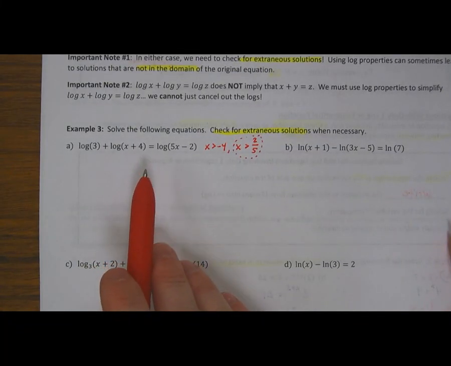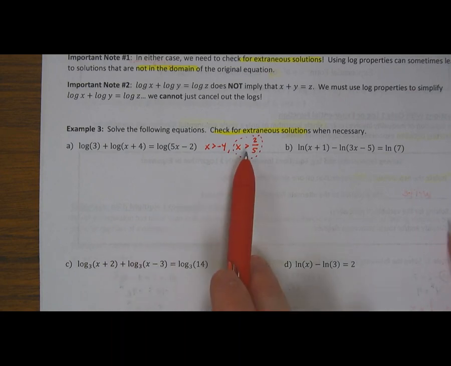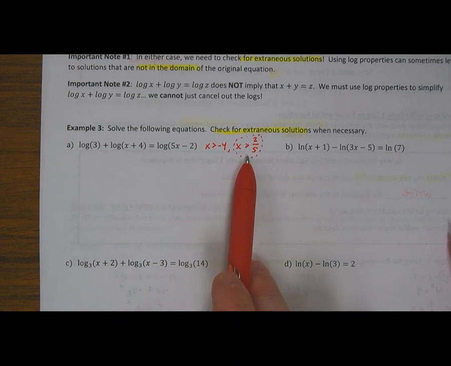What that means is I've just figured out I'm going to go on my merry little way and solve this, and no matter what answer I get, it's only going to be a solution if it's greater than 2/5. Anything smaller than 2/5 is not going to work. Okay?